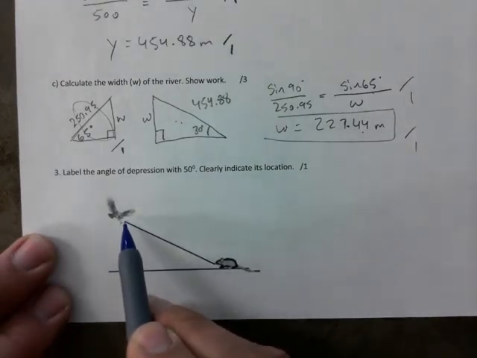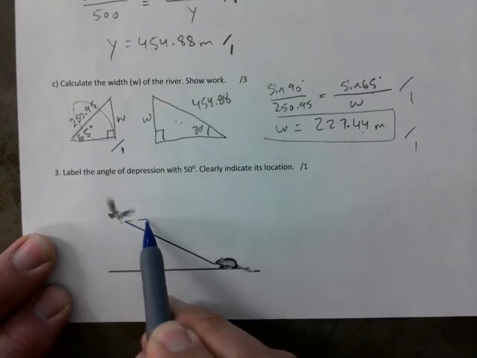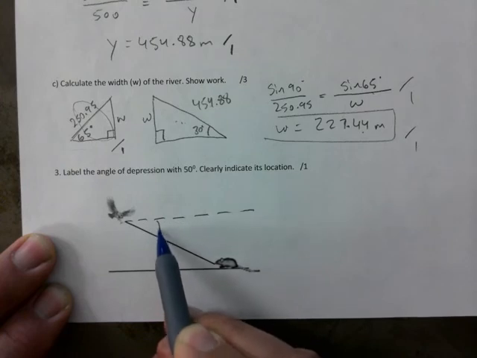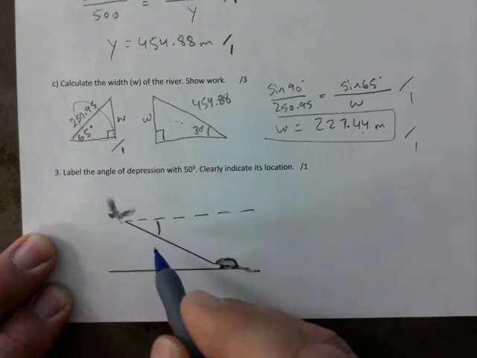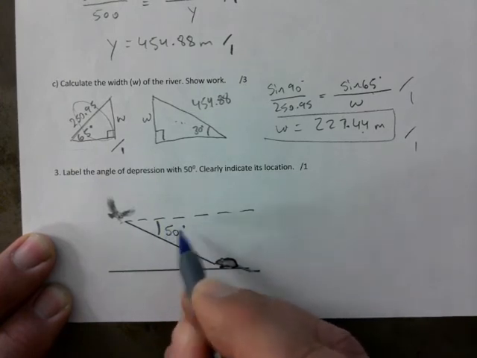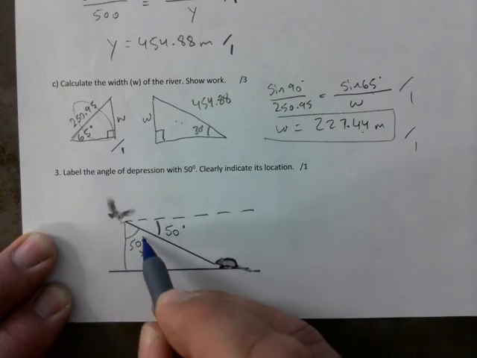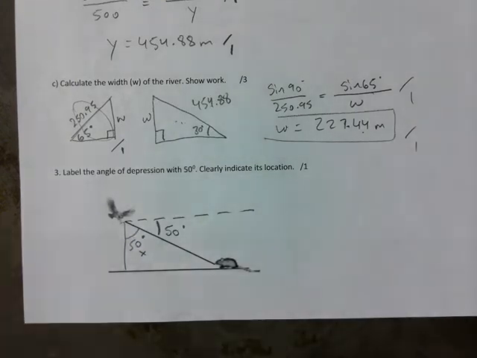Angle of depression is always between the horizontal and the line of sight looking down. So the 50 should go there, not here. This is not 50, right? And now you know for next time.